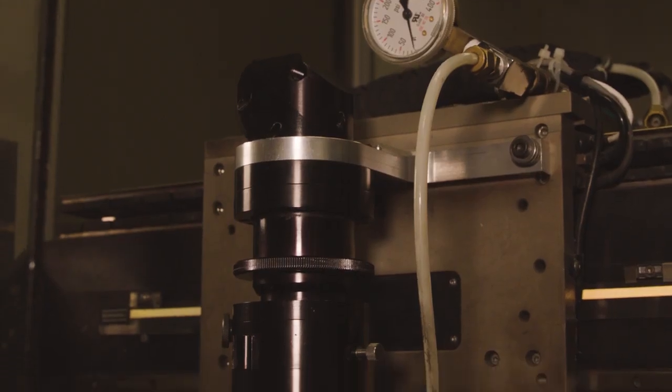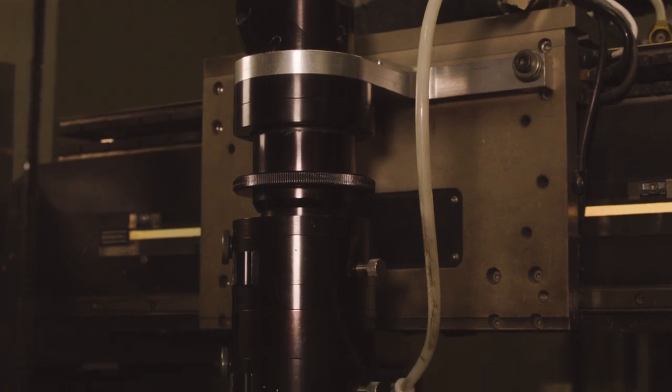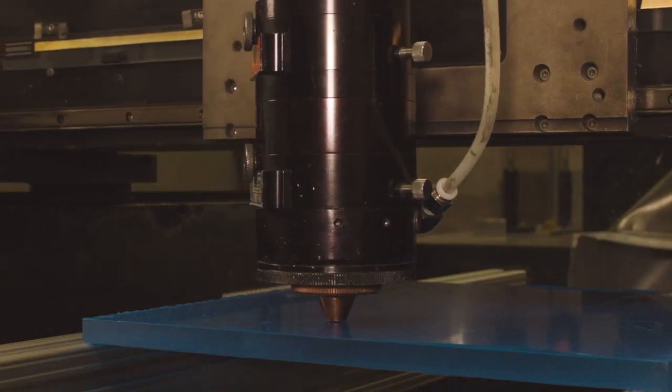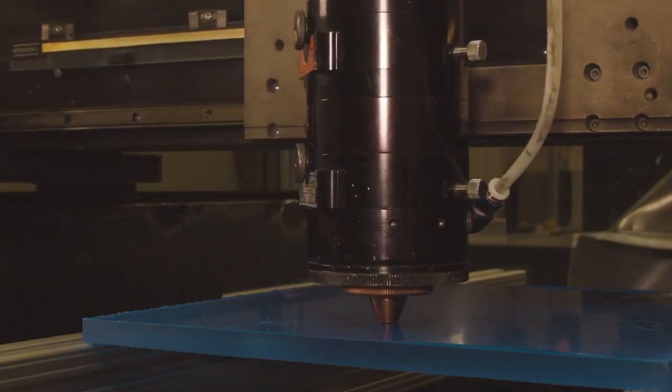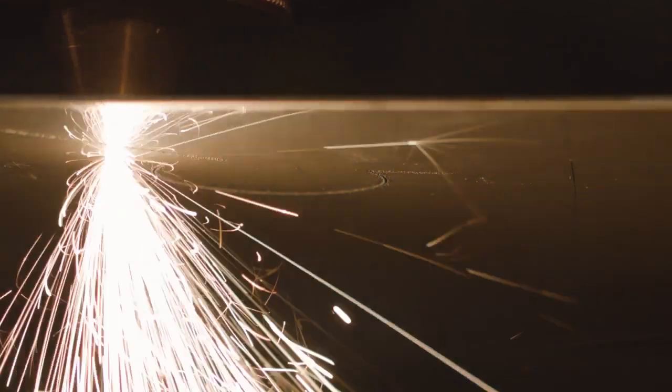XY solutions use a combination of X and Y motion to steer a focused laser beam across a material. Examples include gantries with flying optics or gantry-mounted lasers. These systems are typically slower than scan heads but can cover a larger workspace, provide coaxial air assist, and their focus spot size can be easily optimized to the application.